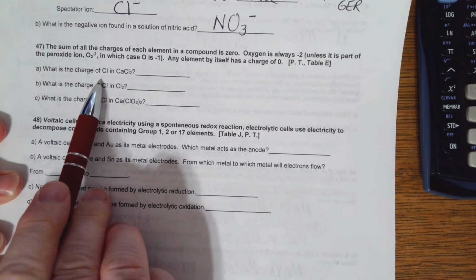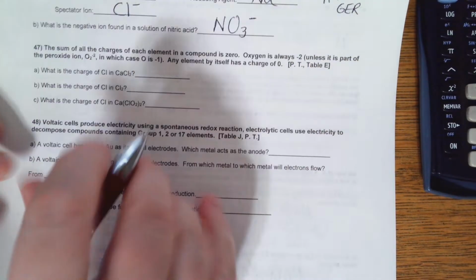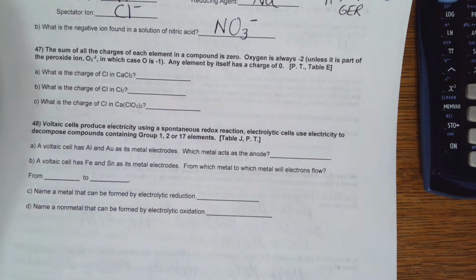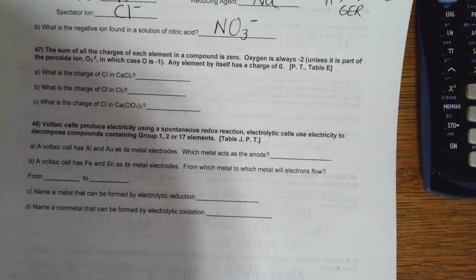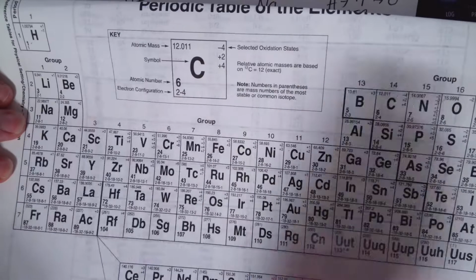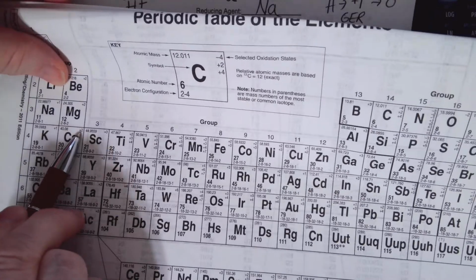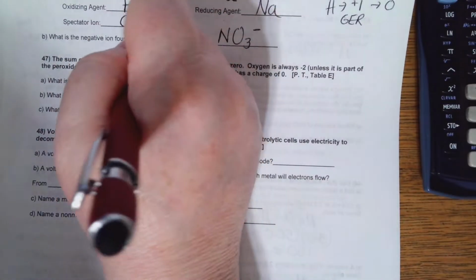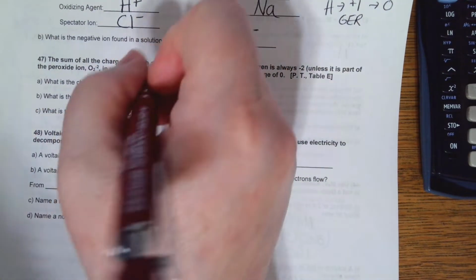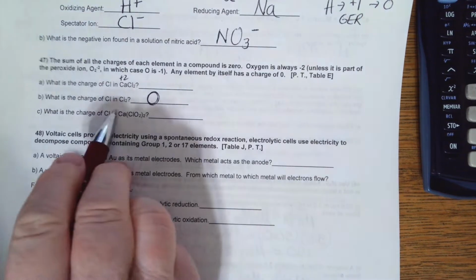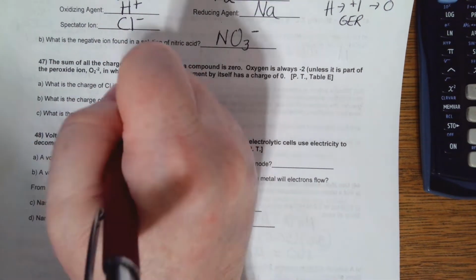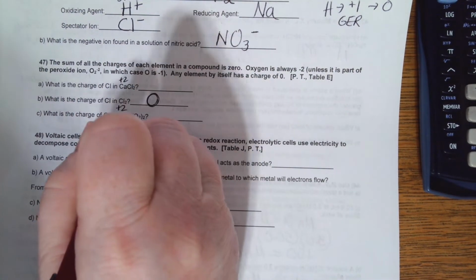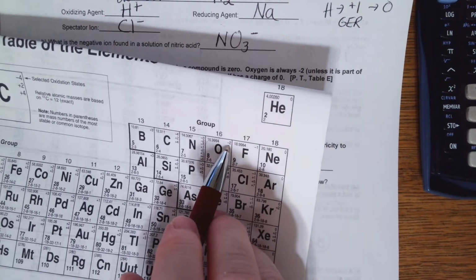What is the charge of Cl in this one? Well, I look up Ca. If it tells me I'm trying to find Cl, then I got to look up the other ones. So Ca is plus 2. Well, this is easy. That's 0, right? It's by itself. And then Ca is plus 2. And then what is O?